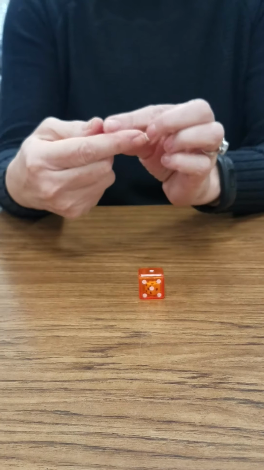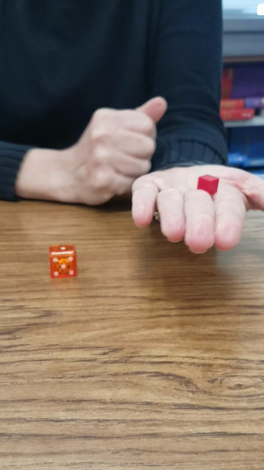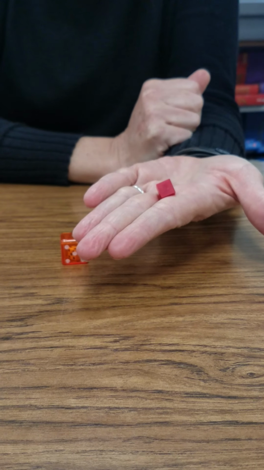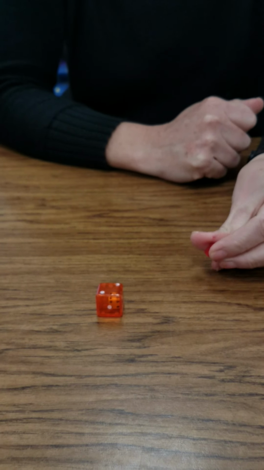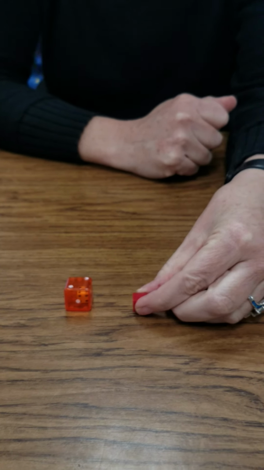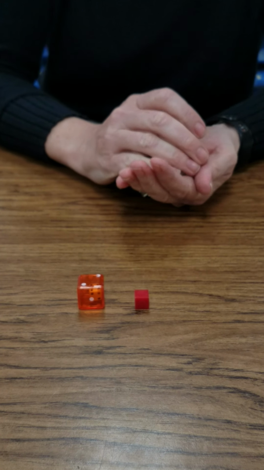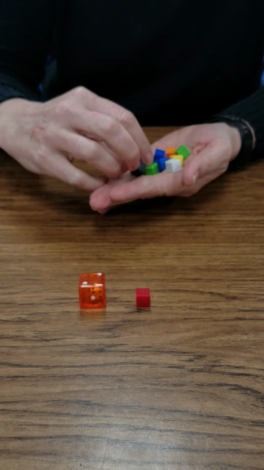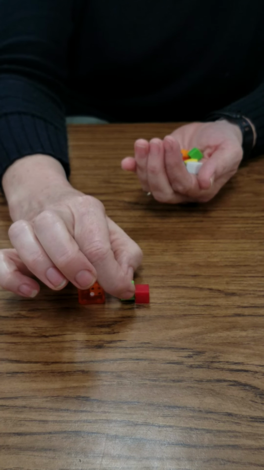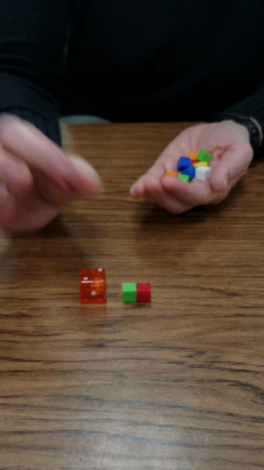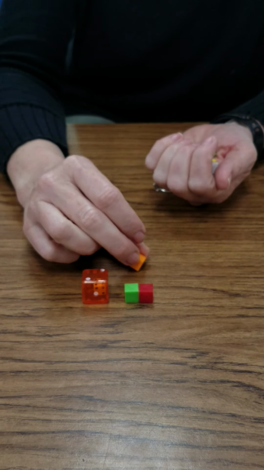Okay, how many of these half-inch unit cubes would it take to make a whole 1-inch cube? I want you to think about that. So here's a half-inch unit cube. Here's a 1-inch unit cube. Think about how many it's going to take to fill that up. Oftentimes students will say it takes 4 of them. So I'm going to set out 4 here.